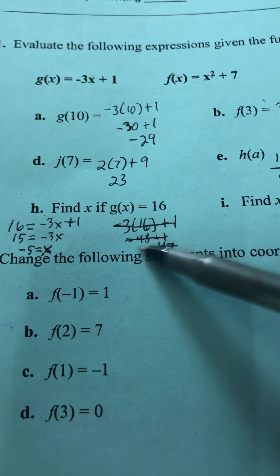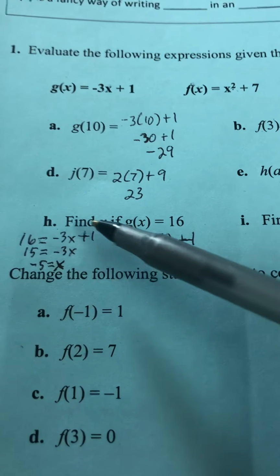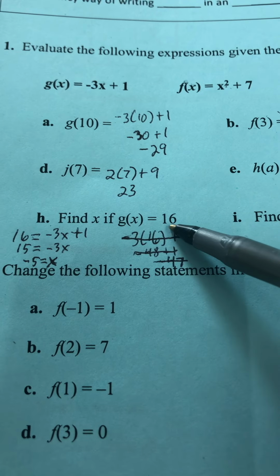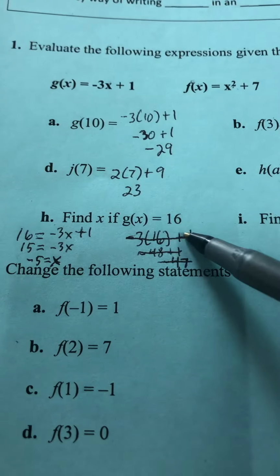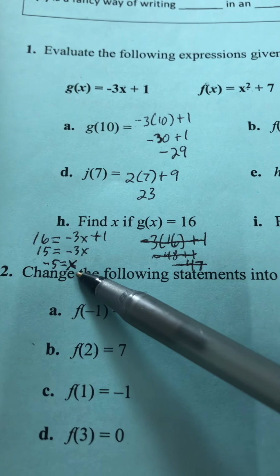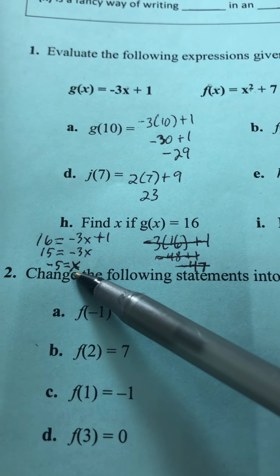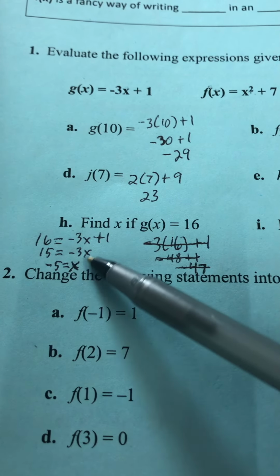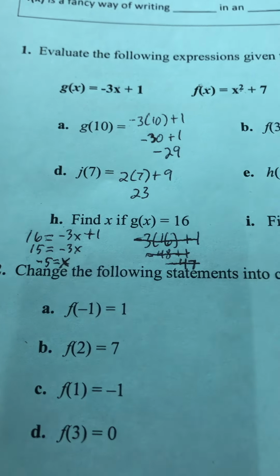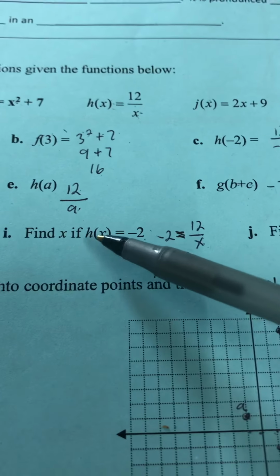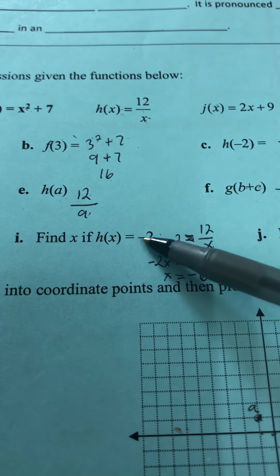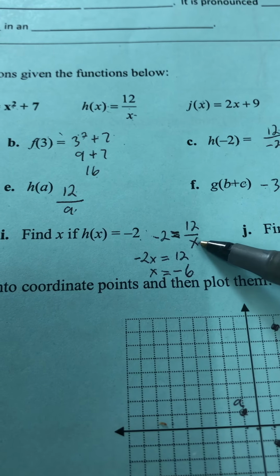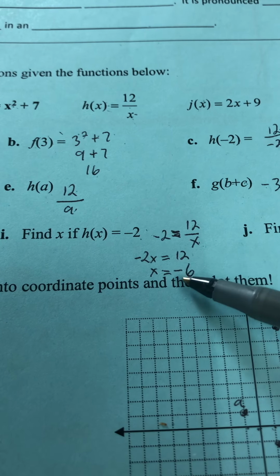Okay, don't pay attention to this. I was doing something wrong there. Find x if g of x equals 16. So if this whole thing equals 16, then you're going to solve for x. And my x ended up being negative 5. I just did isolating the variable. Same thing for h. If h of x equals negative 2, I set that function to negative 2, and I solve for x, and x became negative 6.